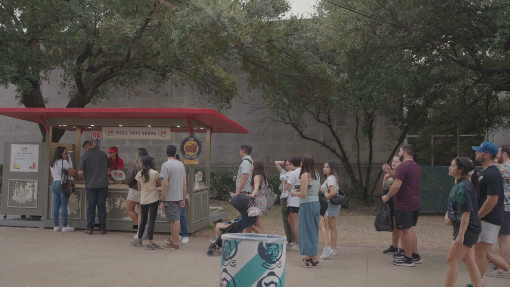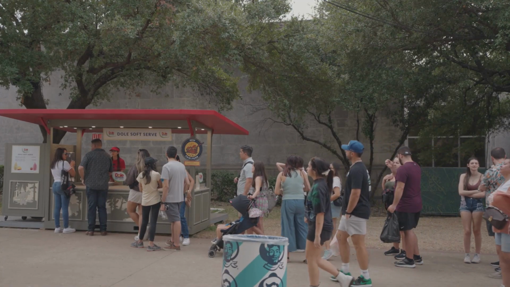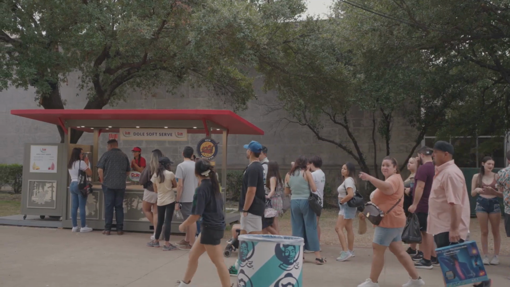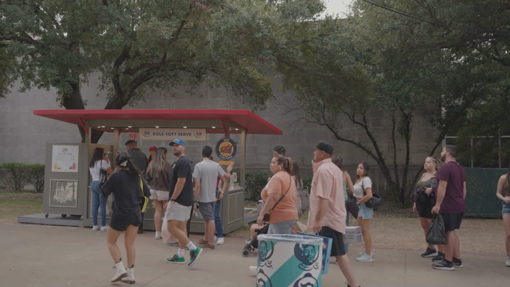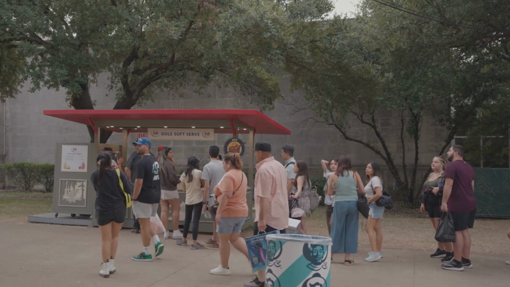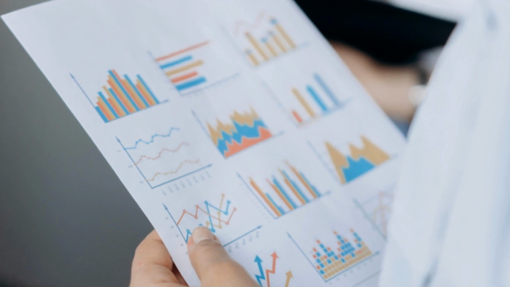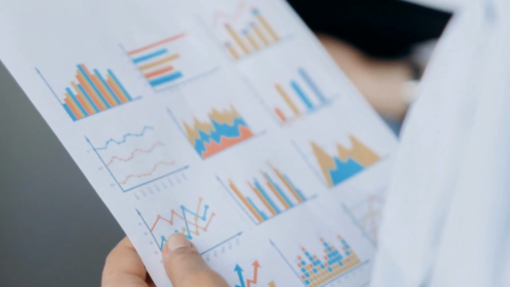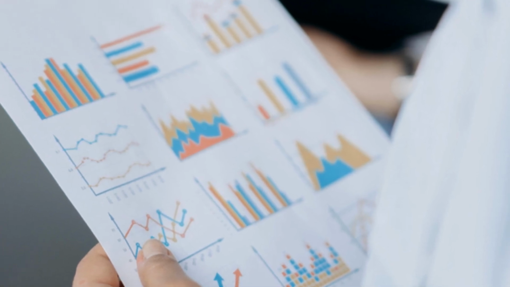Or how ice cream sales rise on hot days. As the temperature soars, so does the demand for this sweet treat. This is another clear illustration of correlation, showing how external factors like weather can directly influence consumer behavior and sales patterns. These are patterns we can analyze with statistics. By using statistical methods, we can quantify the strength and direction of these relationships, providing us with a deeper understanding of the underlying dynamics at play.